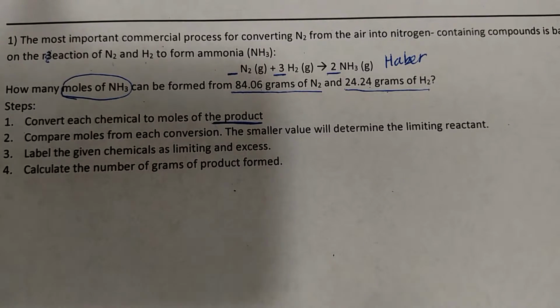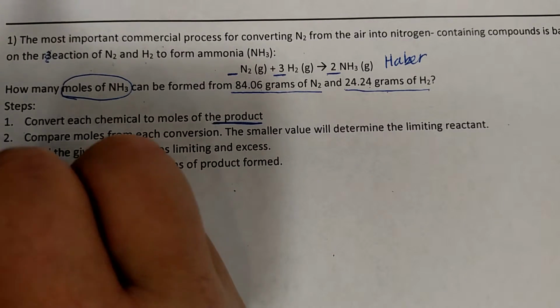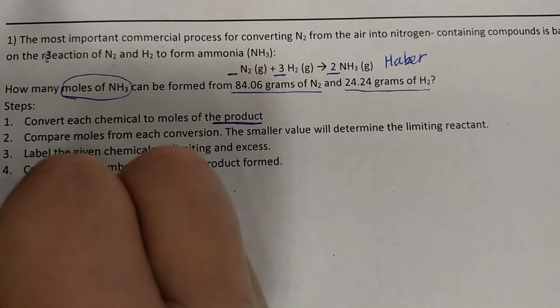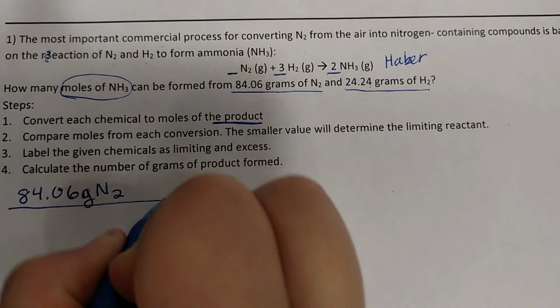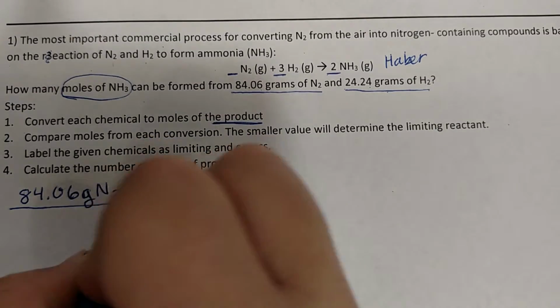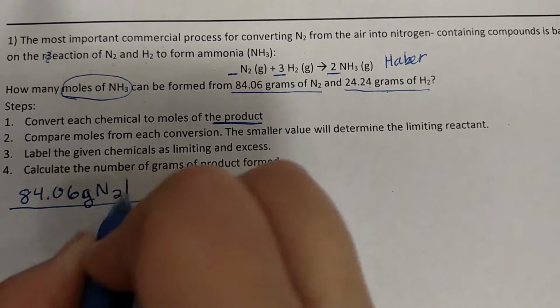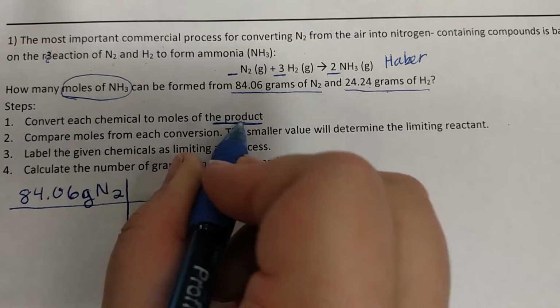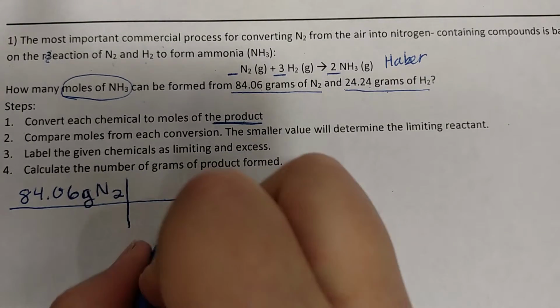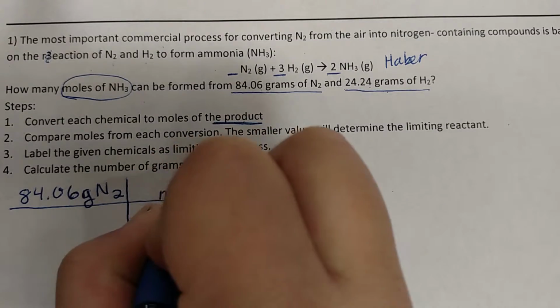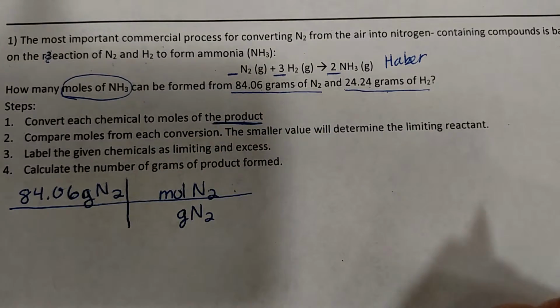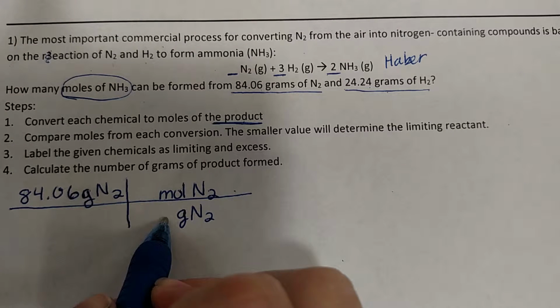All right. So, our first chemical, we have 84.06 grams of nitrogen. So like I was saying, this process is not going to change much. We're just going to add one step to it. So first, we can't go directly to our moles of product. We got to get this in the moles first. So grams of nitrogen into moles of nitrogen. We use our periodic table to find our molar mass of nitrogen.